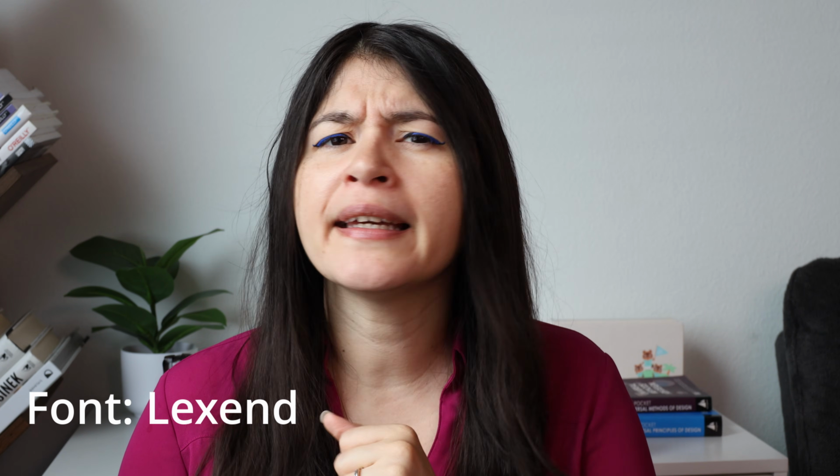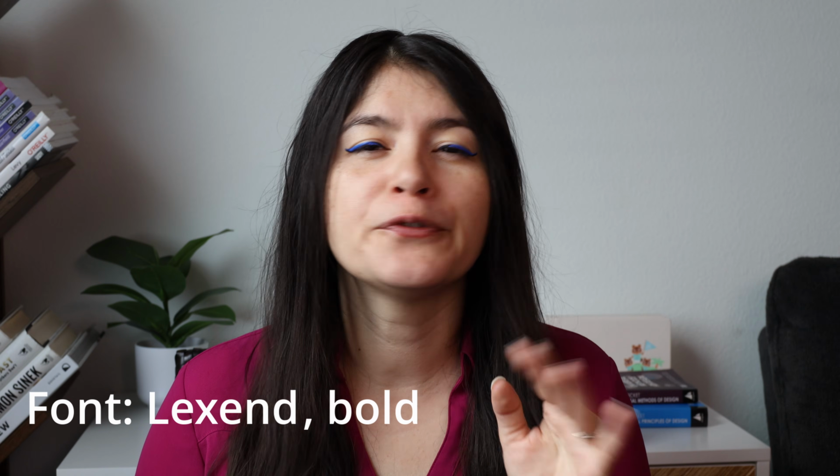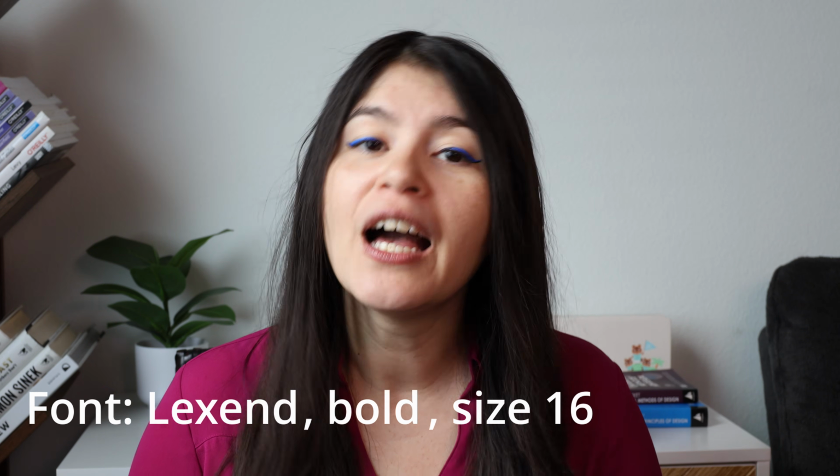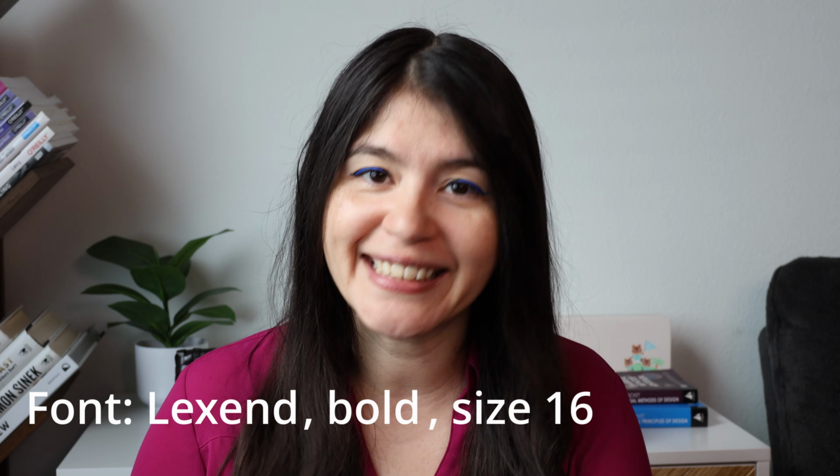So let's get started with what are text styles. In our previous episode, we saw color styles, so you may already know that styles are just like presets. In the case of text, you can have a beautiful font, maybe it is bold, it has a font size of 16, and all of those together can make a preset, or in this case it's called a text style.